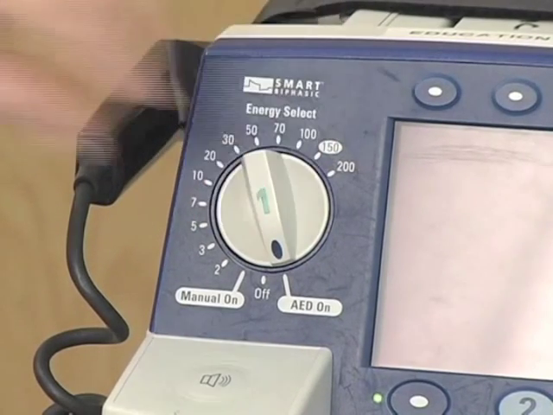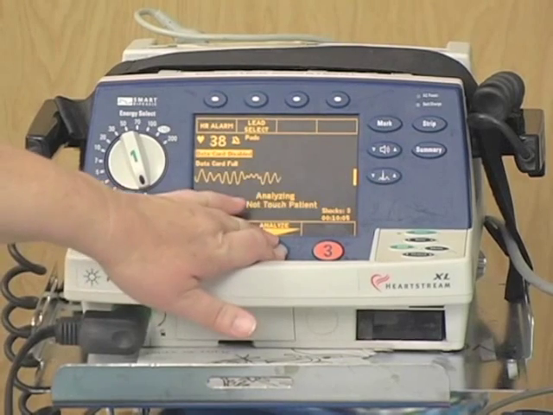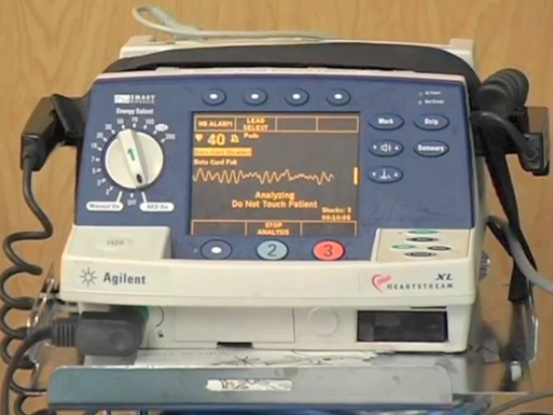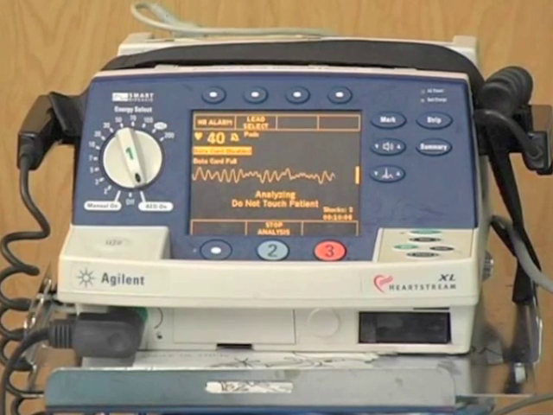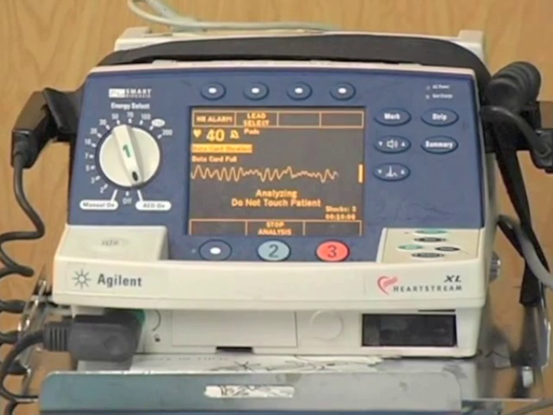Turn the knob on the AED to AED on and press the button under Analyze. The AED will analyze the patient's rhythm and instruct staff not to touch the patient. Analyzing. Do not touch patient.